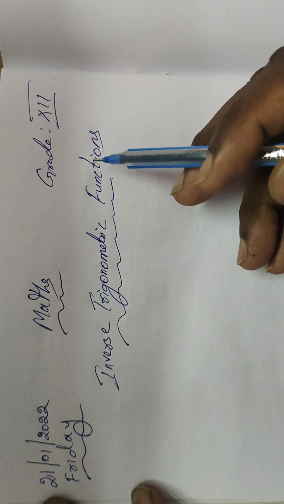First question: find the domain of sine inverse of 2 minus 3x squared. So, find the domain of sine inverse of 2 minus 3x squared.